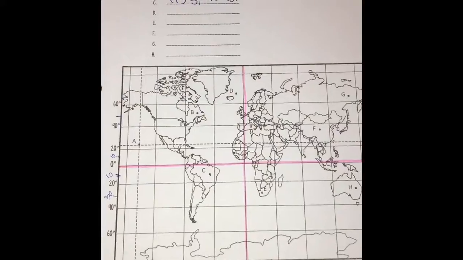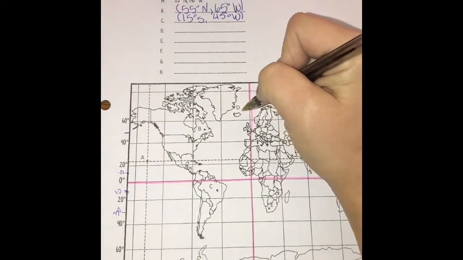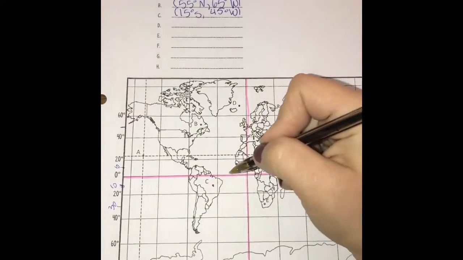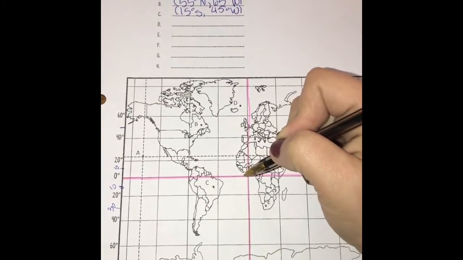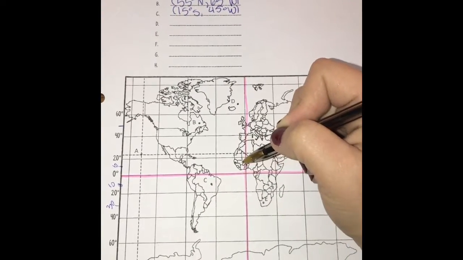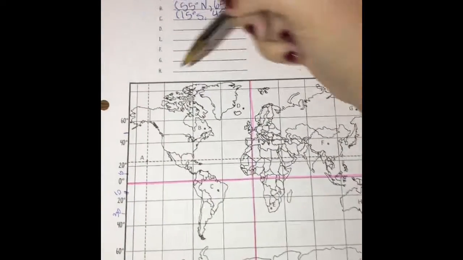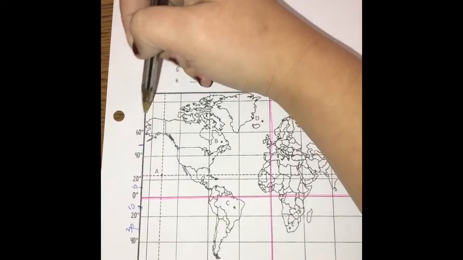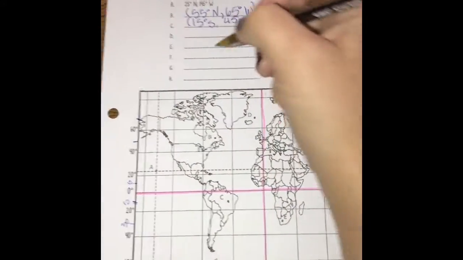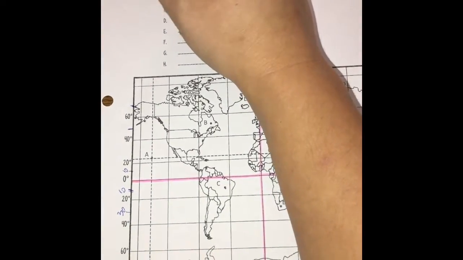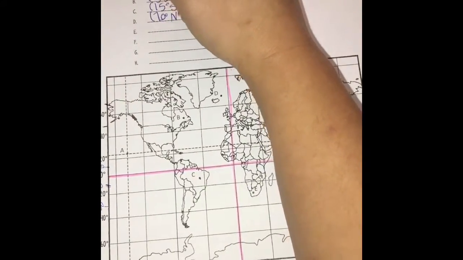Okay, guys, let's look at D together. D is up here in the ocean, okay? So we're going to always start at the equator. Here's our equator line, the pink one. Do we go north or south to get to D? North. Good, north. How far north do you think we go? 65. I said 70. I'm hearing 65, 70, like there? Okay, we can put 70. That's fine. So we went 70 degrees from the equator in which direction? North. So 70 degrees north.